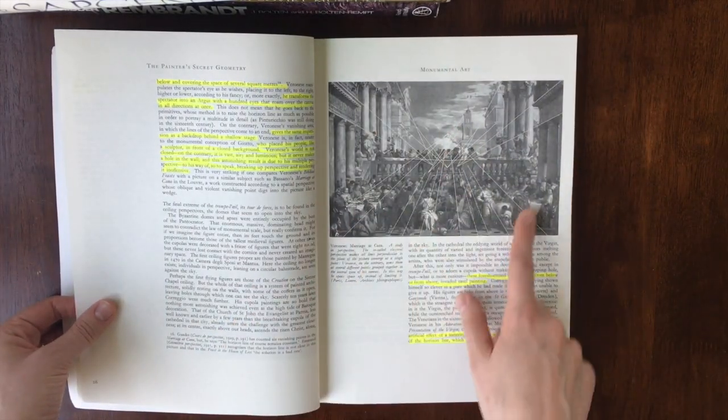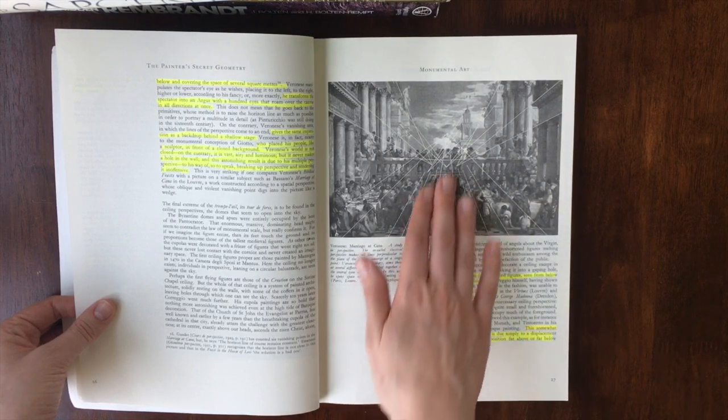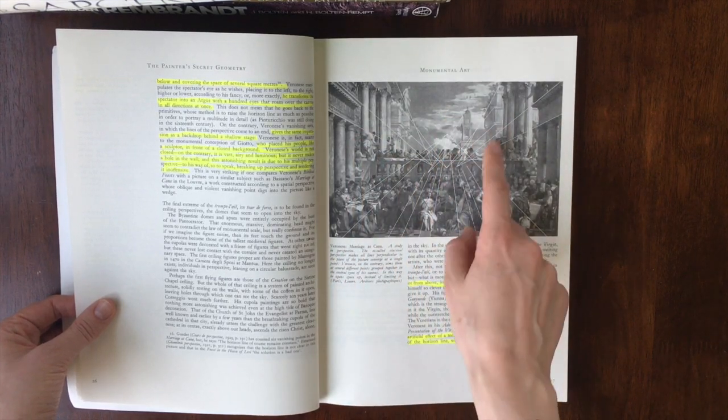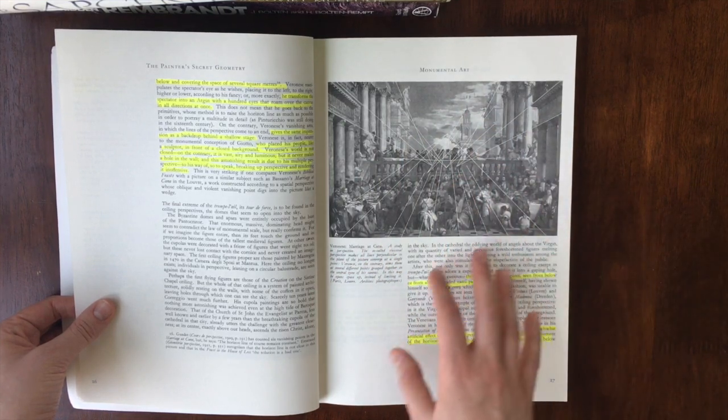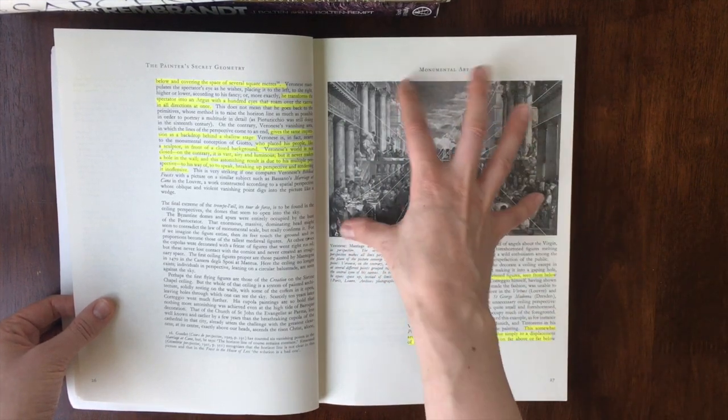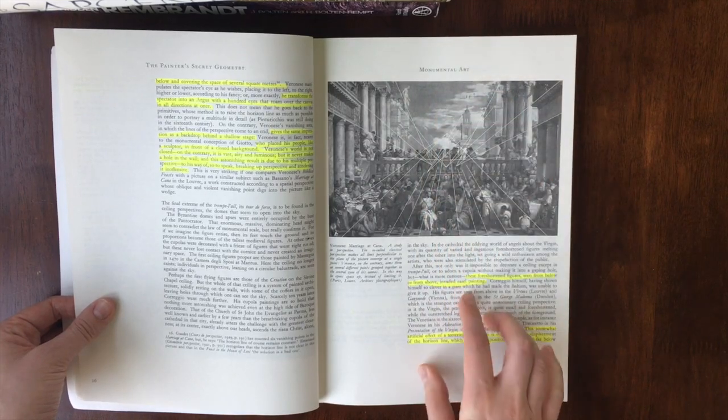Ooh, this was very interesting, showing how by using different vanishing points, you can create a more open, airy space, rather than if it just had one vanishing point where all the lines were converging, it would form more of a wedge.